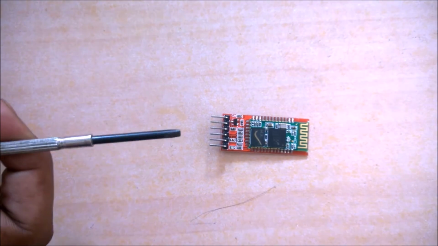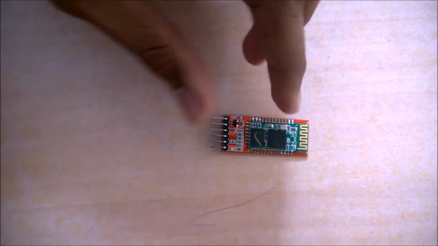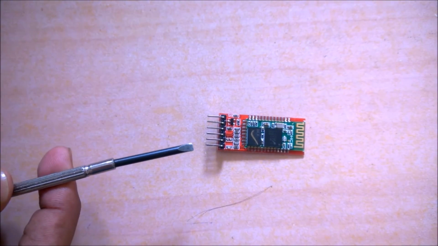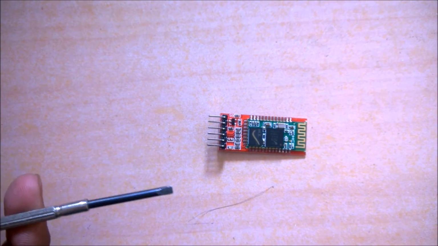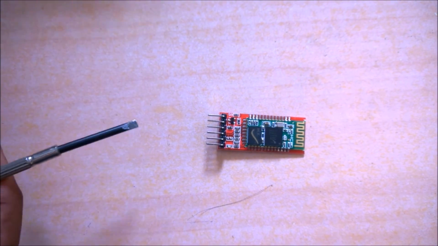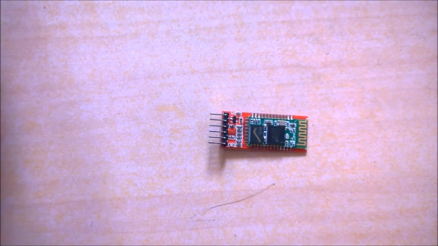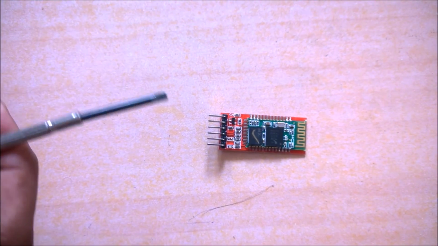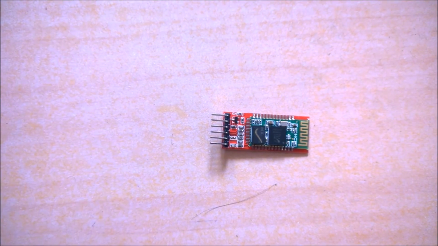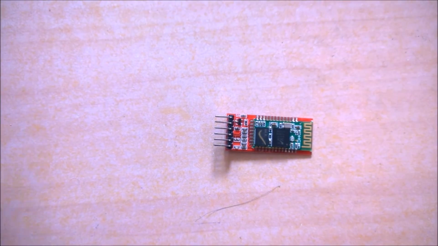The last hardware component we are going to deal with. This is a typical HC05 Bluetooth module. You can also use an HC06 Bluetooth module. Now, what a Bluetooth module does is it acts as an intermediate between the mobile phone and the Arduino. It transmits the data from mobile phone to the Arduino and vice versa.